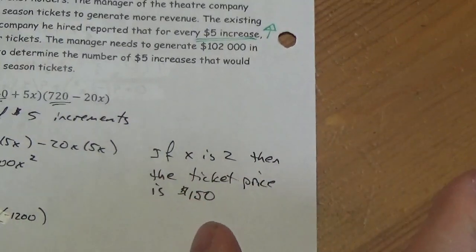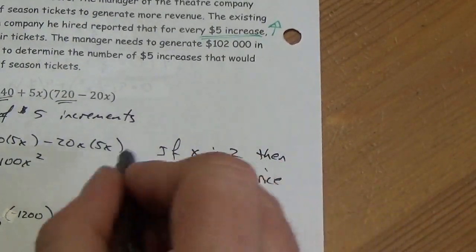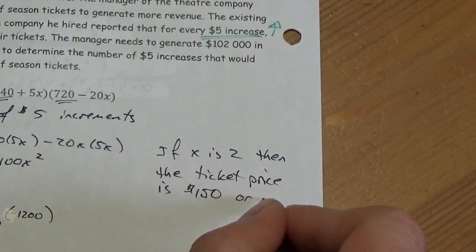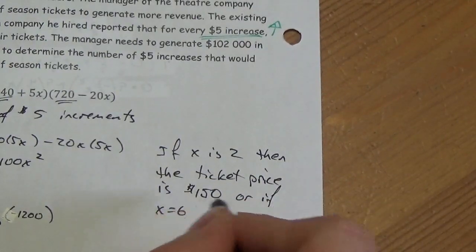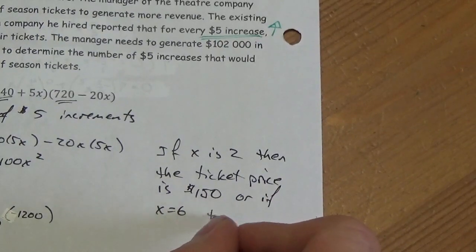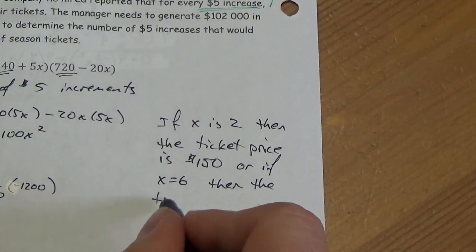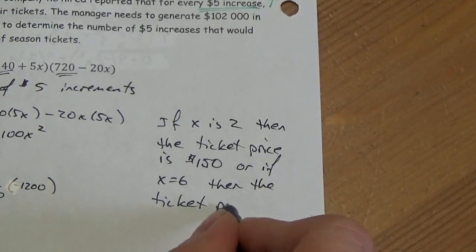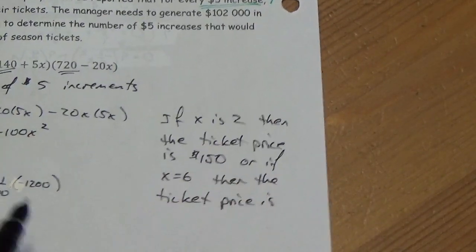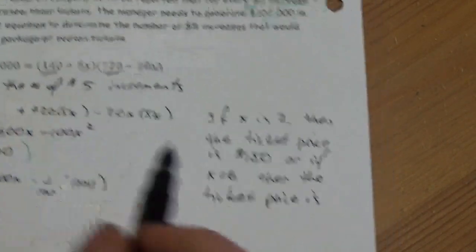And that will produce that $102,000 of revenue, if x is equal to 2. Or if x is equal to 6, then the ticket price is, well, now I go back up to here. If I plug a 6 into that, 5 times 6 is 30.